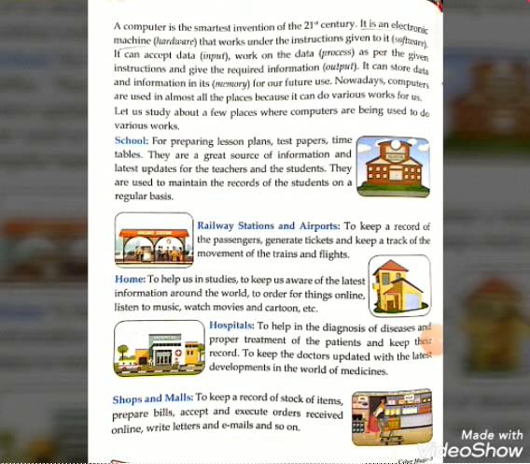And to listen to music, watch movies and cartoons. So computers are being used at your home for these purposes.